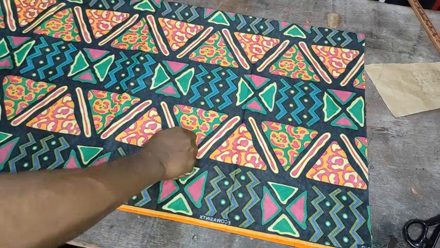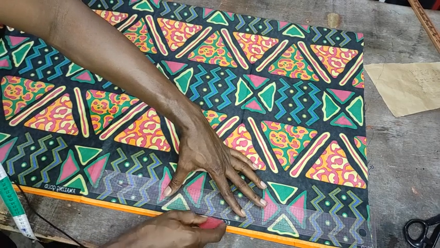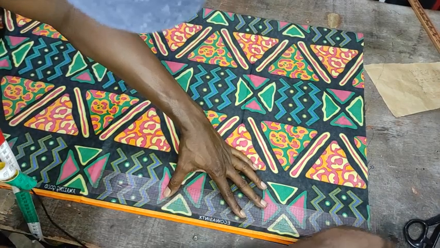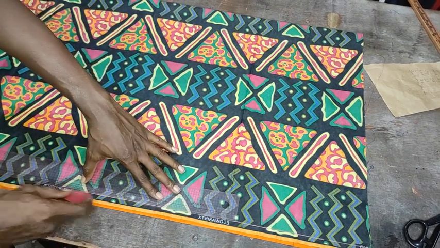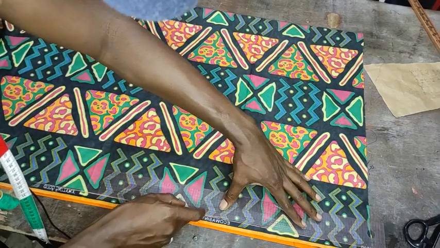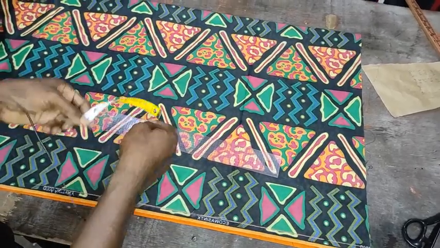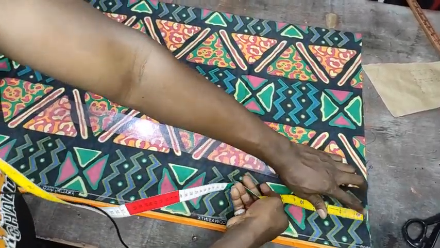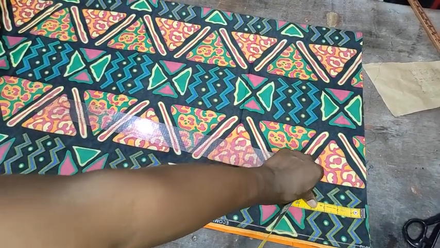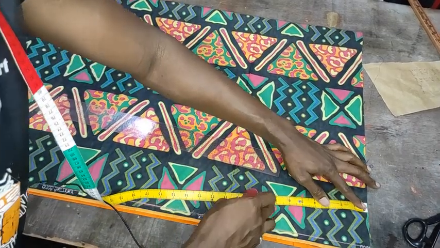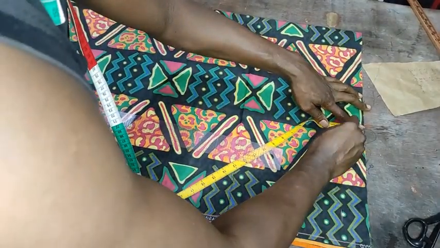Now, having gotten to this stage, you always mark out your baselines. This baseline is very important. You mark it out this way, and once you have marked it out, the next thing you do is apply 2 inches at this point. These 2 inches serve as your folding allowance, or what we call the hemming allowance. So mark 2 inches there.